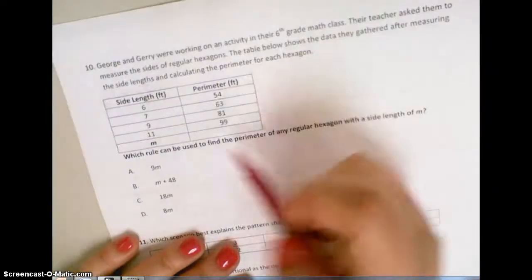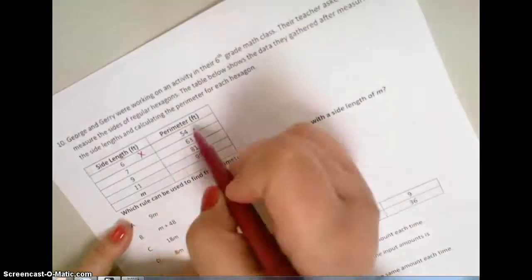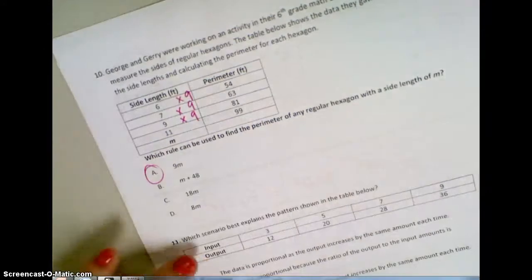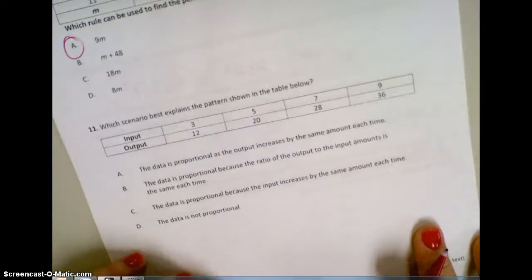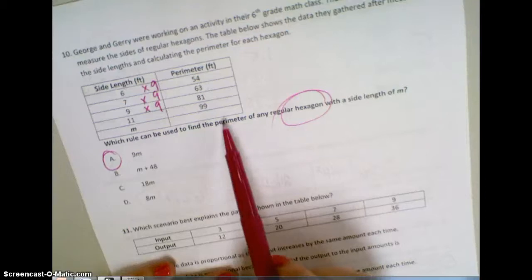Number 10, this is another one I believe had an error. To solve this one, I need to look between my side length and my perimeter. If you did 6 times what, would you get 54? 7 times 9 is 63. 9 times 9 is 81. So based on this sequence, the correct answer would be A. The reason this one has an error is because it talks about a hexagon, and a hexagon has how many sides? 6. So would it make sense to multiply by 9? Not really.